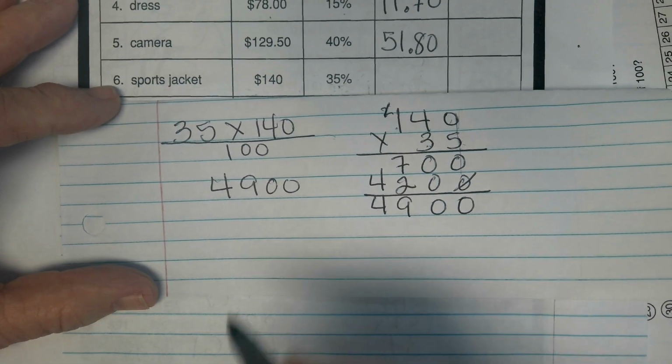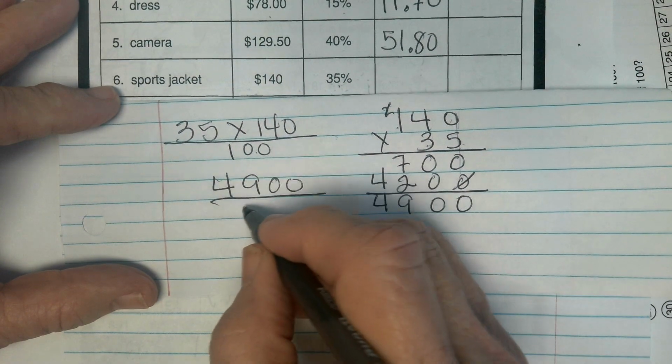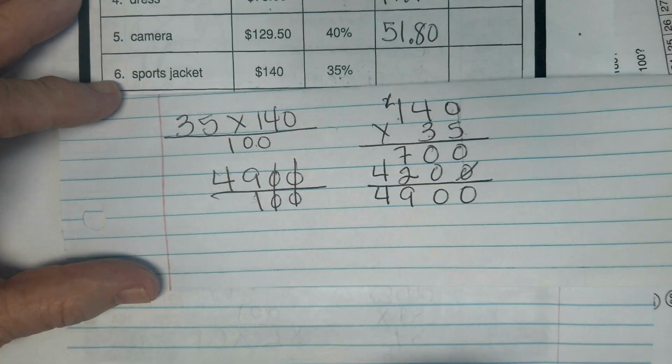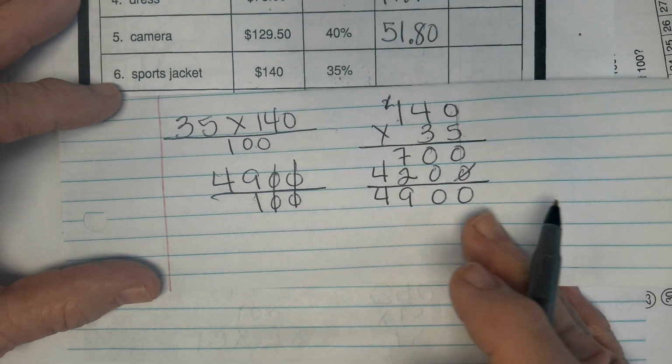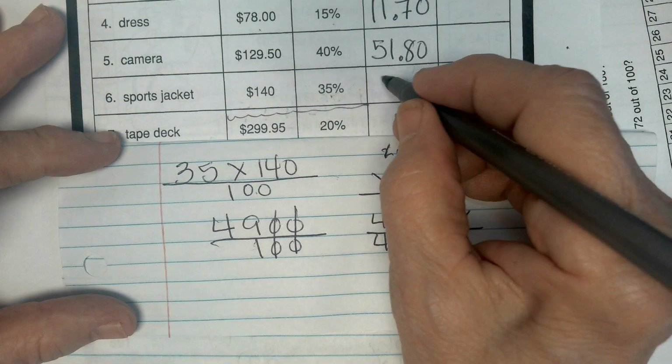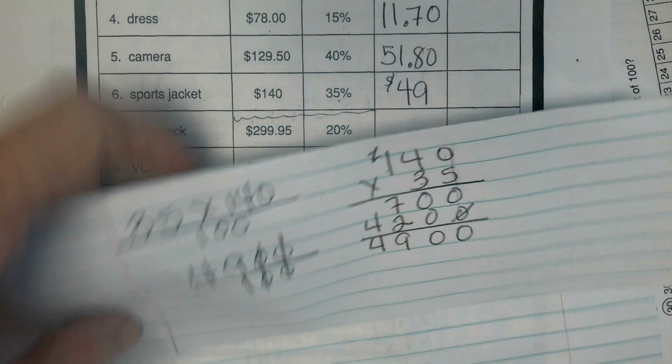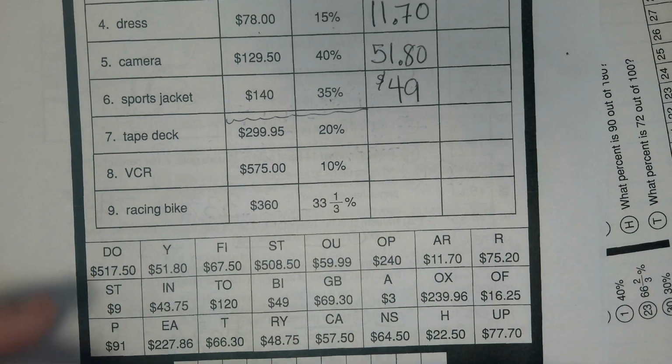Okay, and that's what I got. And we still have to divide by 100. And in this case, I can just cut those off. So our discount is $49. And you can go through and you can cross all those off.